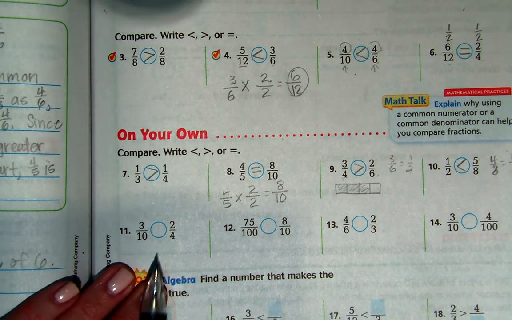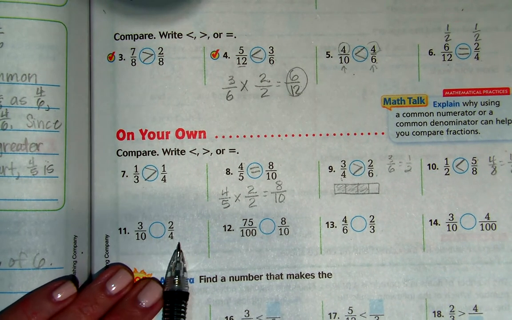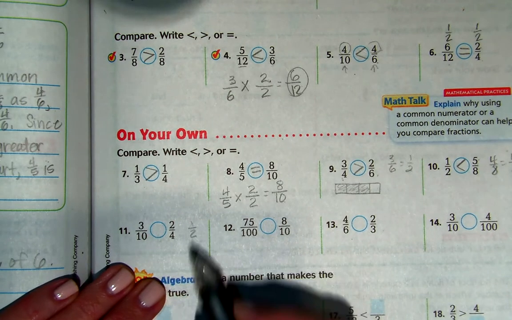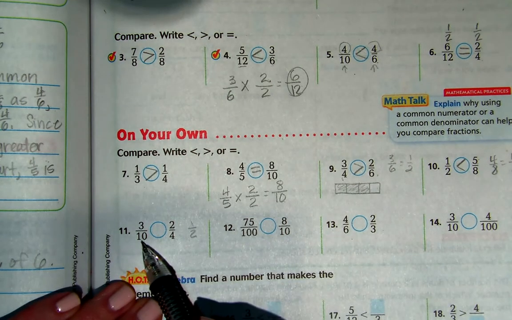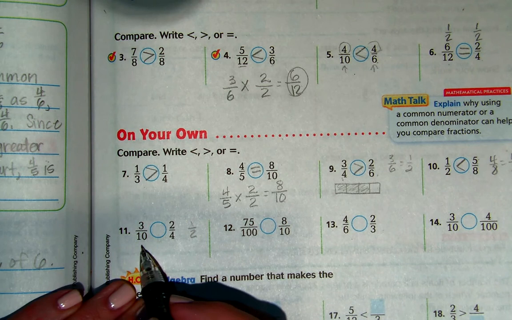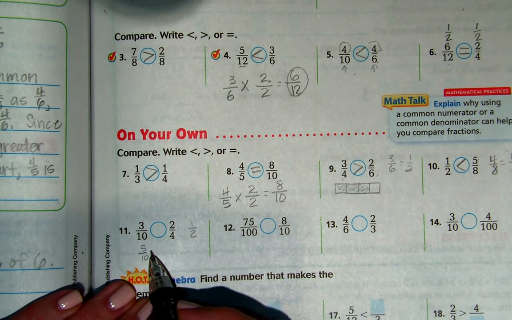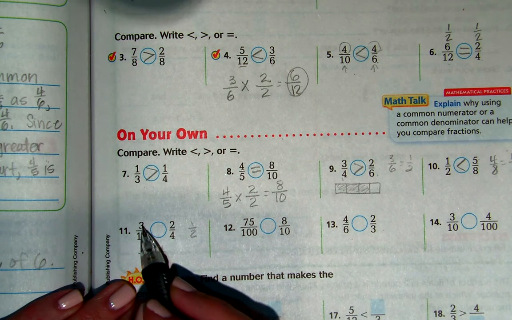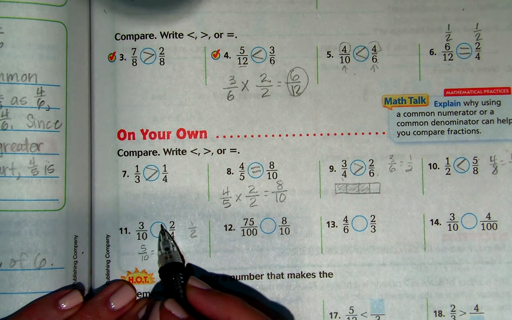Number 11, 3 tenths and 2 fourths. Well, 2/4 is the same as 1/2. We know that. And 3/10, if you divide something into tenths, it's going to be very small. And it would take 5/10 in order to make a half. And so in this one, 3/10 is significantly less than 2/4.